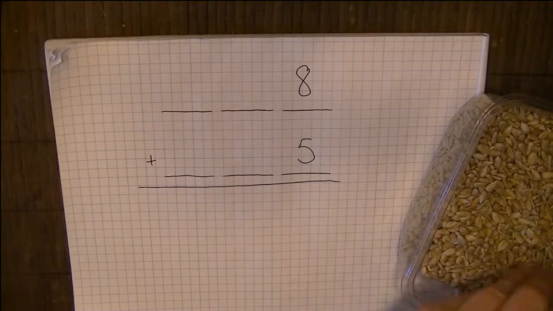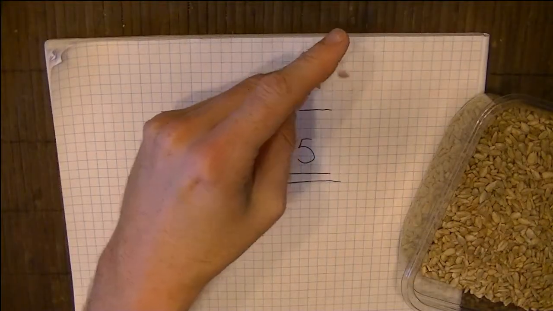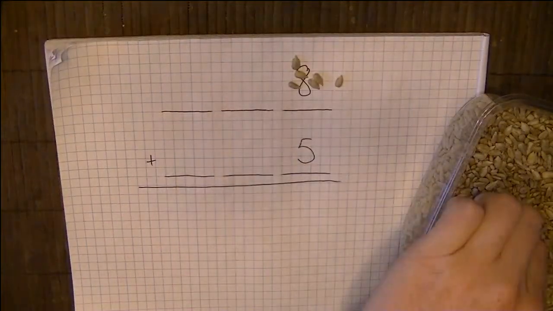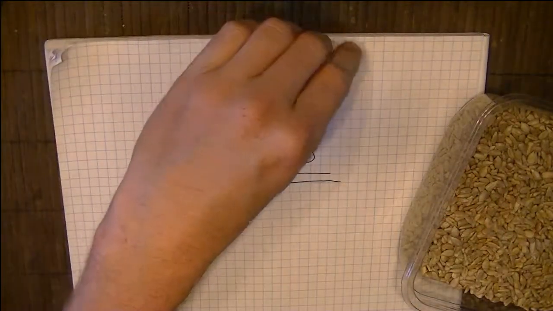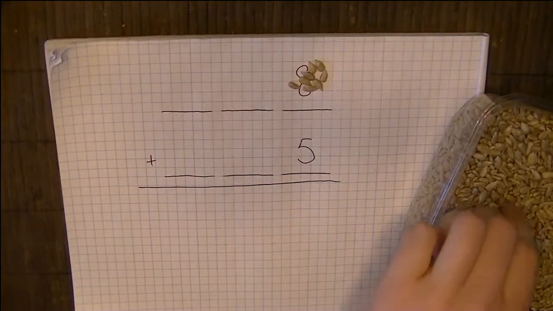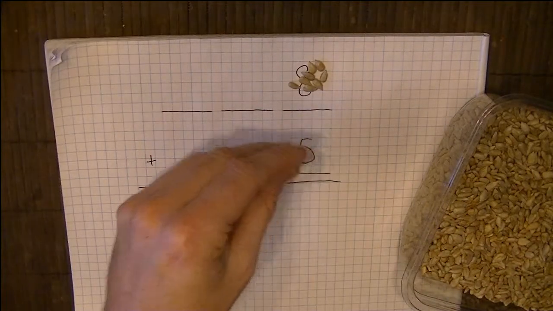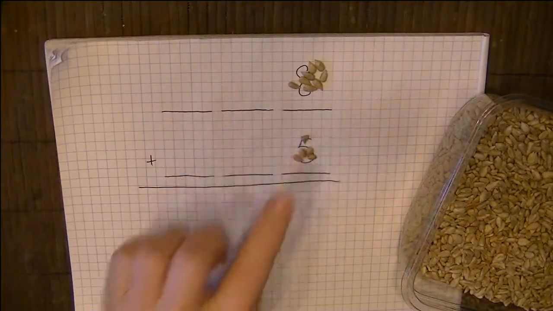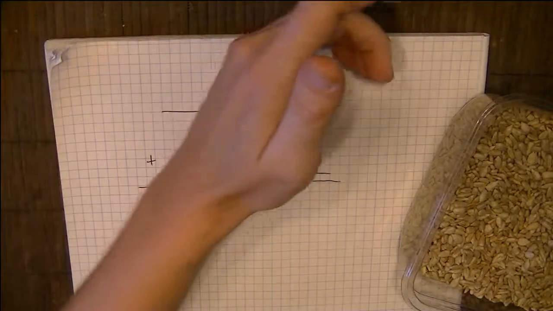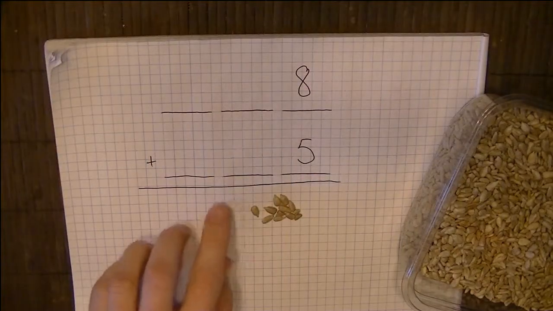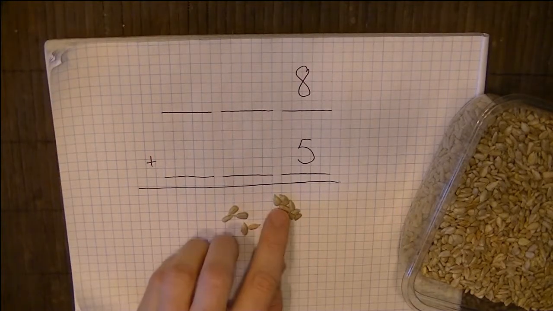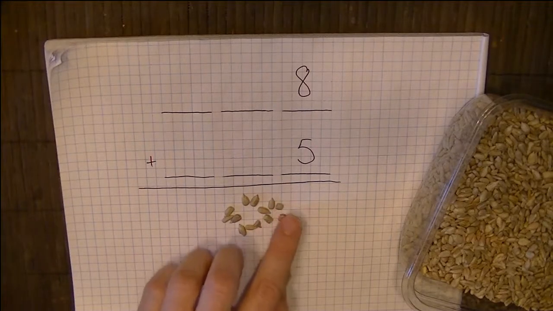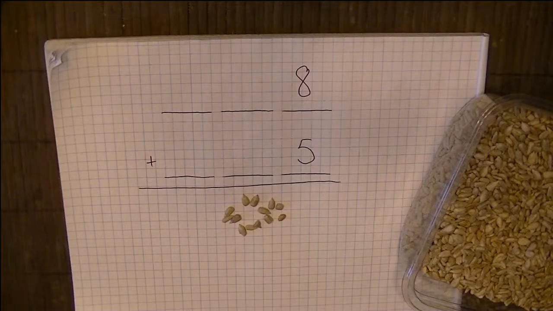And I don't want to actually go pick up all those things. I can use sunflower seeds, for example, as a substitute for those things. So I put 8 sunflower seeds up there, and I put 5 sunflower seeds here. Then if we add those up, I can just count them up. 1, 2, 3, 4, 5, 6, 7, 8, 9, 10, 11, 12, 13. So 8 plus 5 is 13.